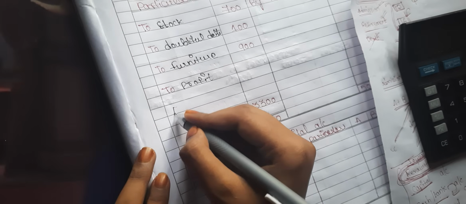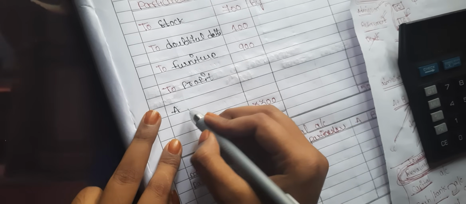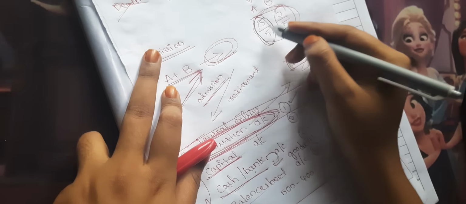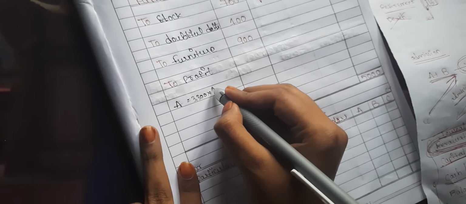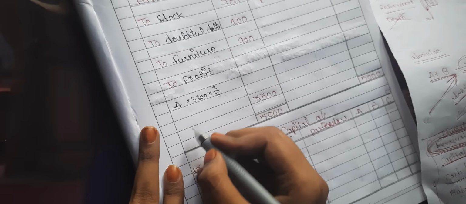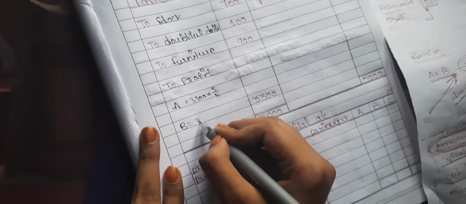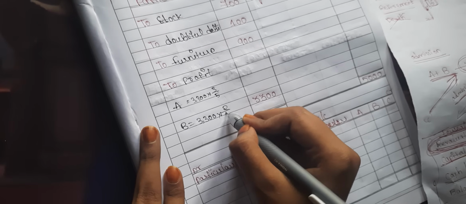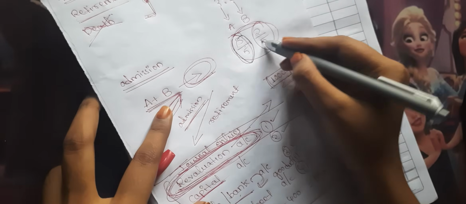So A, how much is it, ma? First we need to take 3300 into, for A profit sharing ratio is 3/5. For B, 3300 into 2/5, because for B it is 2/5, right? So now do the calculation.